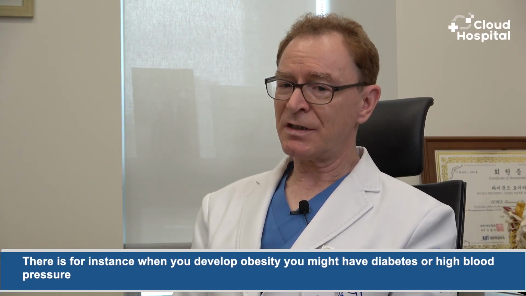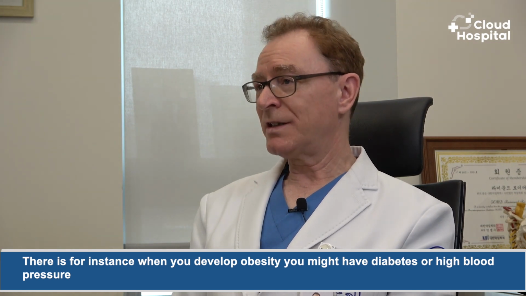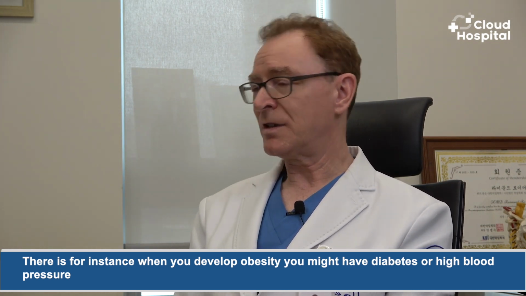Just like pregnancy, are there any health issues related with obesity? Yeah. For instance, when you develop obesity, you might have diabetes or high blood pressure for sure. The blood pressure usually goes up because more body mass has to be supplied with blood, so the heart has to pump more. Also the cholesterol level goes up. So there are a lot of different problems coming from cardiovascular disease. Even cancer is often related to obesity. So there are many conditions that can be the result of obesity.